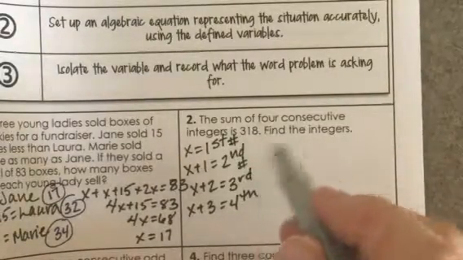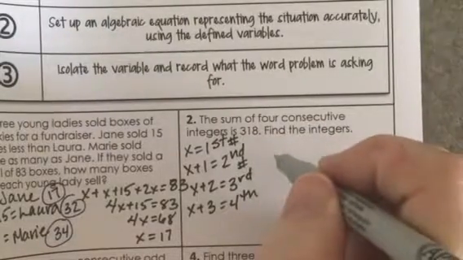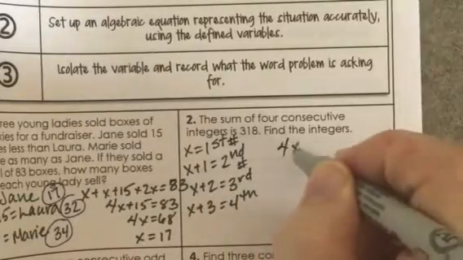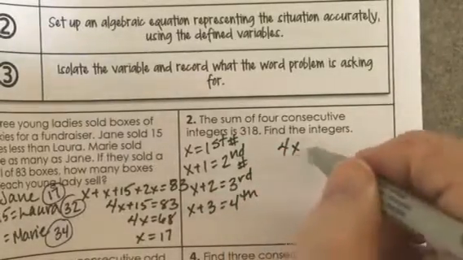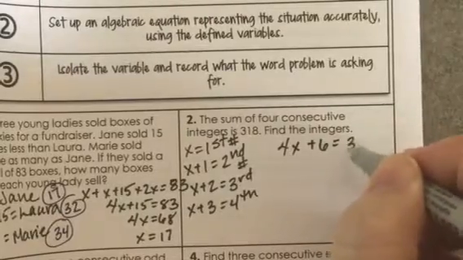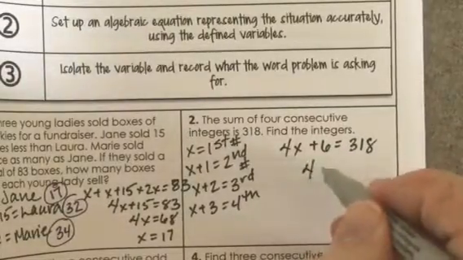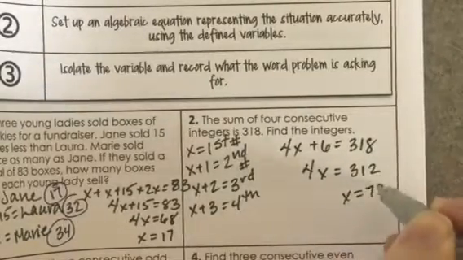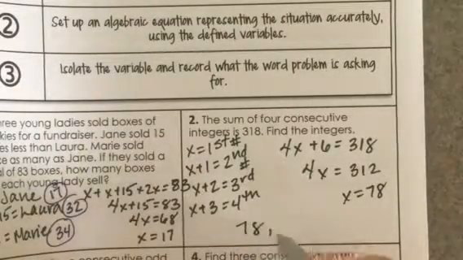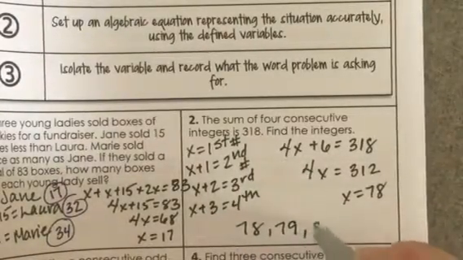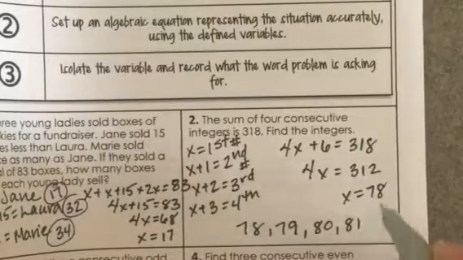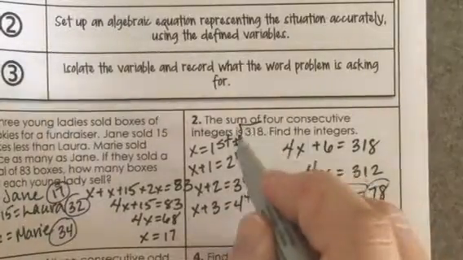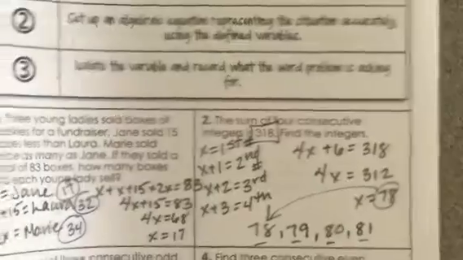I'm going to add those up and set them equal to 318. So X plus X plus X plus X is 4X. 1 plus 2 plus 3 is 6. Set that equal to 318. Subtract 6 from both sides, so I have 4X is equal to 312. X is equal to 78. So my first integer is 78. My second integer is 79. My third integer is 80. And my fourth integer is 81. If I add those up and get 318, then I know I've done it correctly.